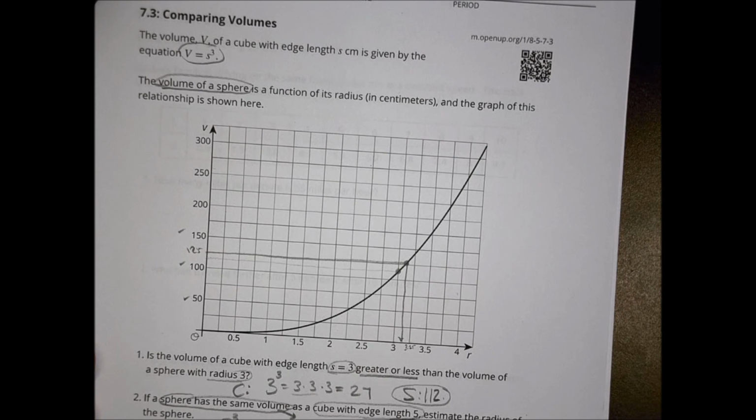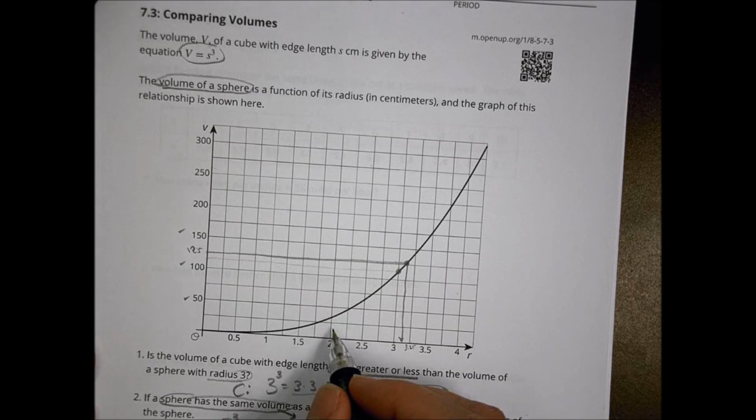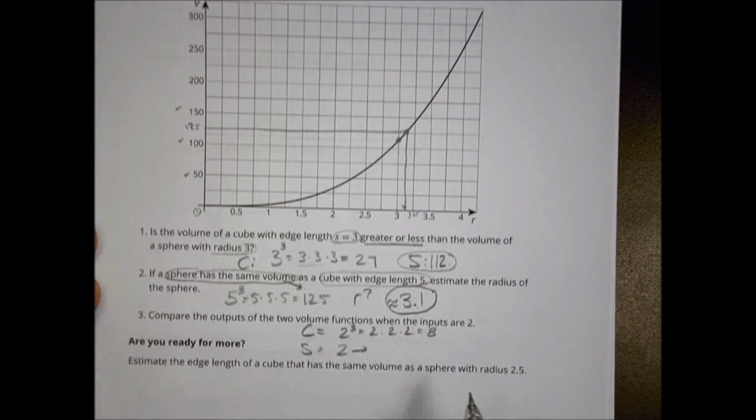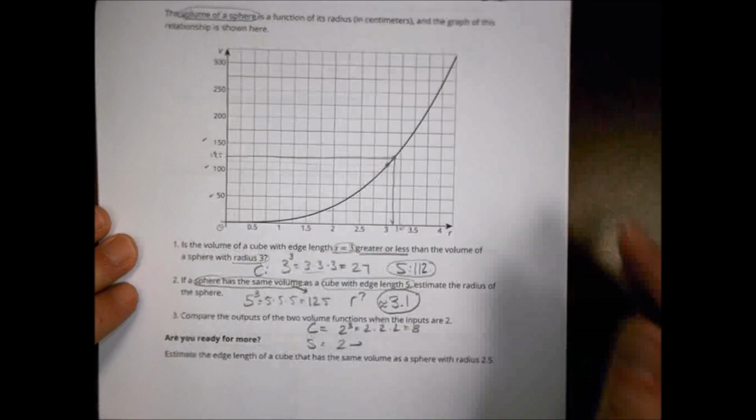Compare the outputs of the two volume functions when the inputs are 2. For a cube, if the input is 2, it's 2 cubed, which is 2 times 2 times 2, which is 8. For the sphere, with an input of 2, we look at our chart and see where it lands. Oh, I've been writing all down here, I can't see. Goodness gracious, so sorry about that.